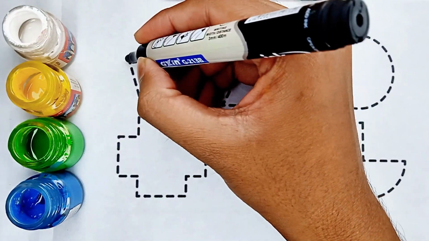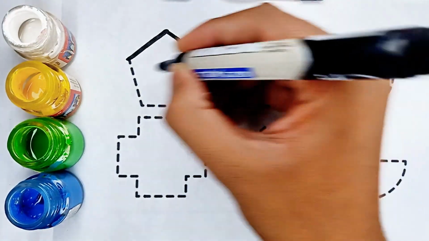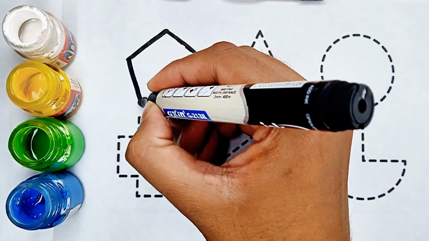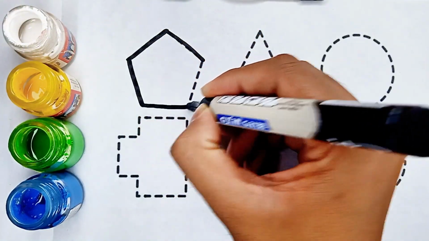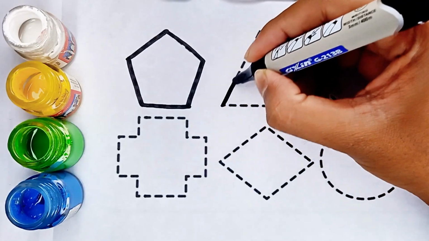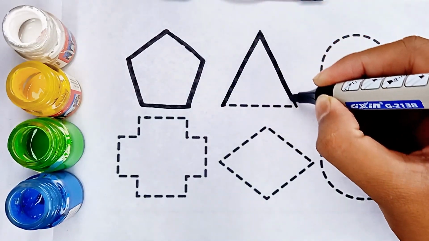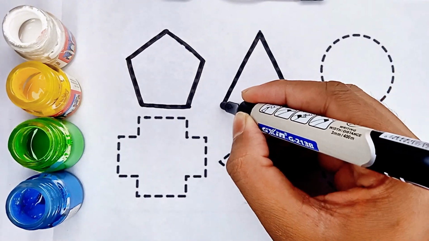So let's go. Now I am drawing a pentagon. Now I am drawing a triangle.